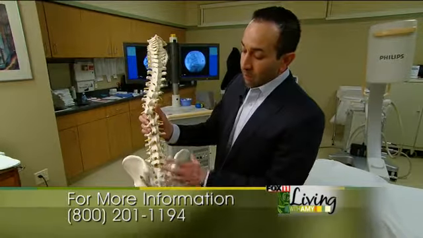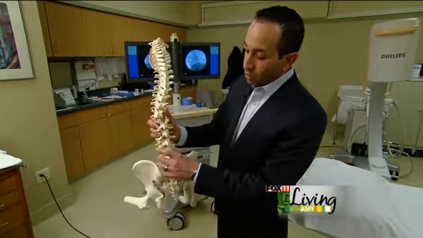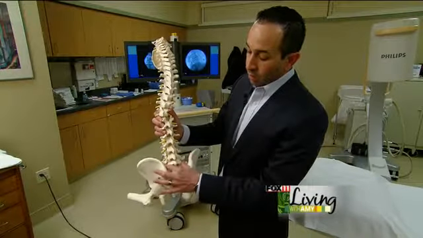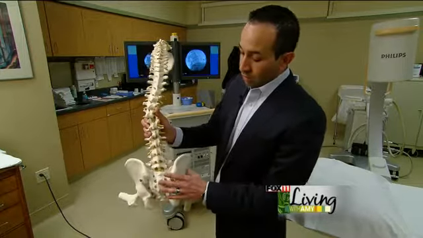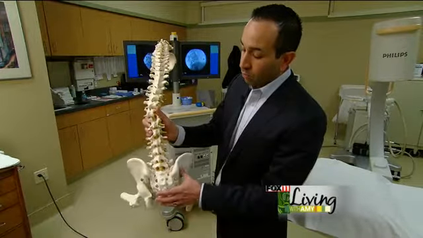The radiating pattern per se depends on which joints are affected. Usually the lower joints may radiate to the buttock, it may radiate to the thigh. You may have some pain radiating also around the hip region.